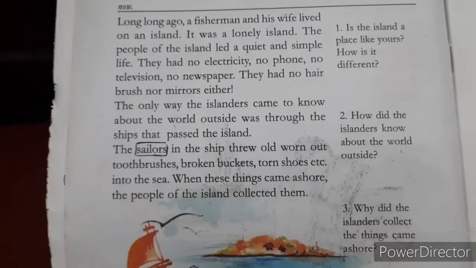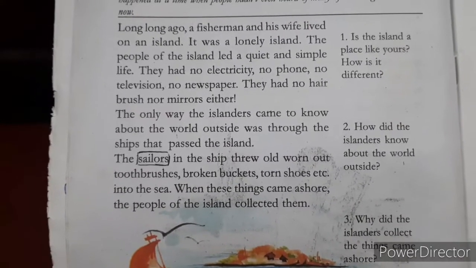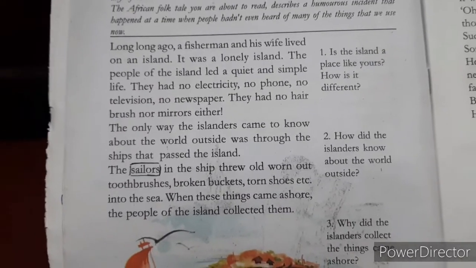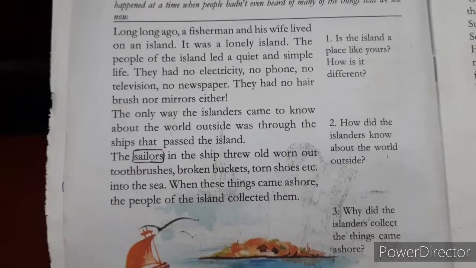Okay, so the sailors of the ship used to throw the broken buckets, useless toothbrushes, torn shoes, etc.